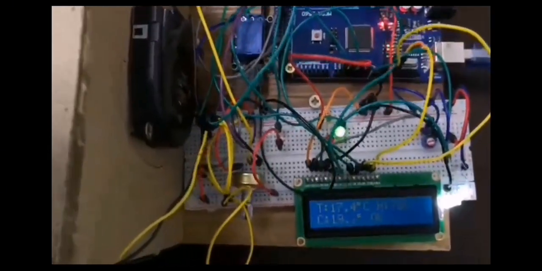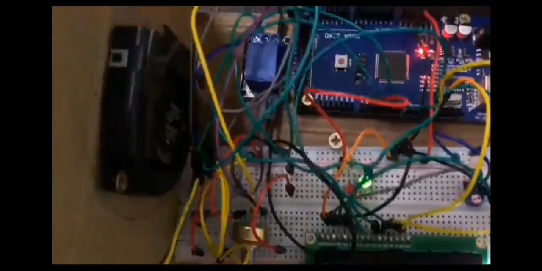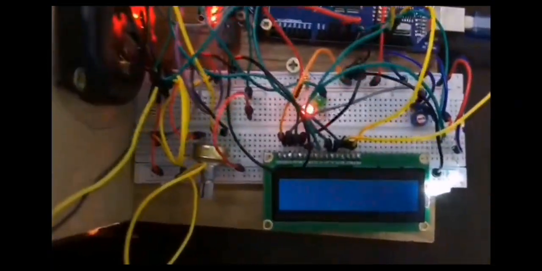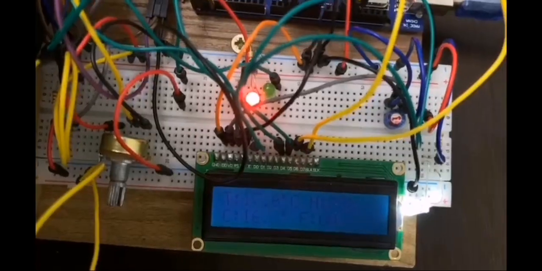Here is the real operation of the system. We can observe the temperature displayed on the LCD screen, the activation of the heater or fan, and the response of the LEDs. The system automatically maintains the temperature around the set point.